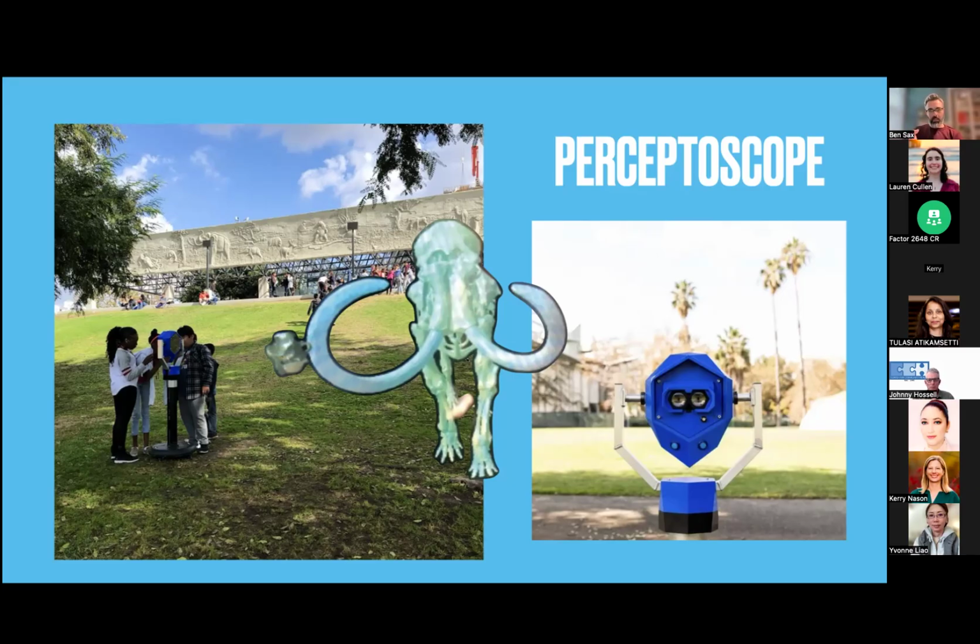And so this is an example of a project that I did at La Brea Tar Pits, where we used Perceptoscope viewers to recreate some of the Ice Age animals that roamed the land there.